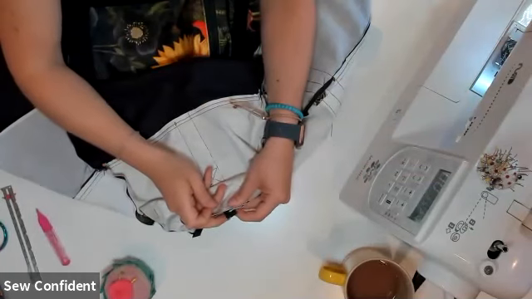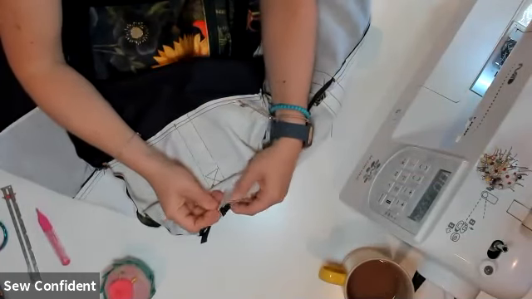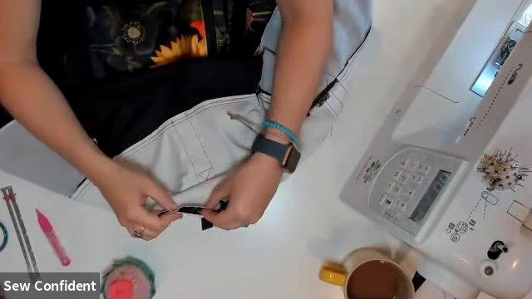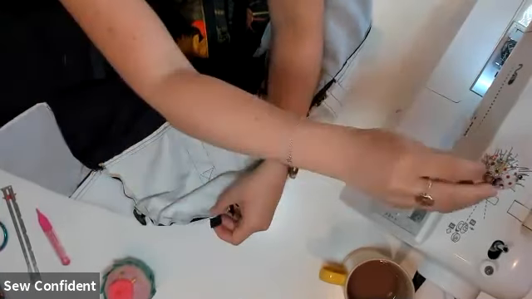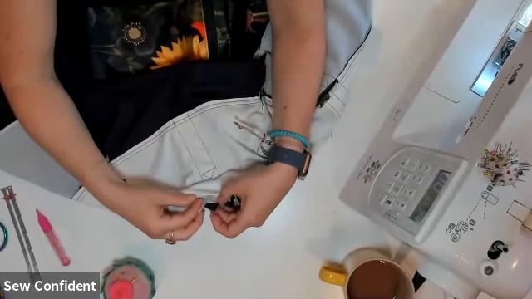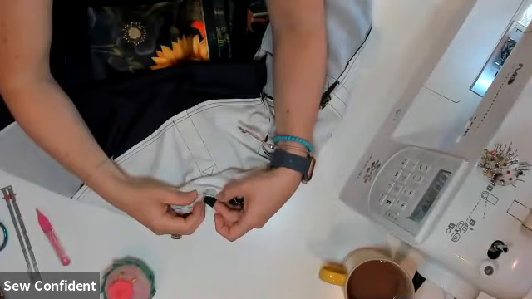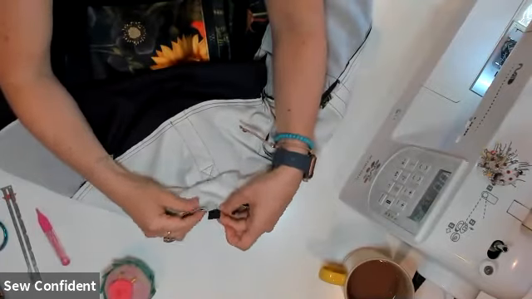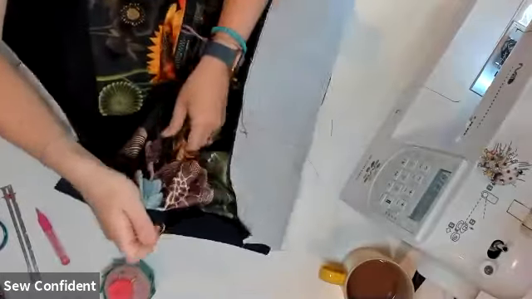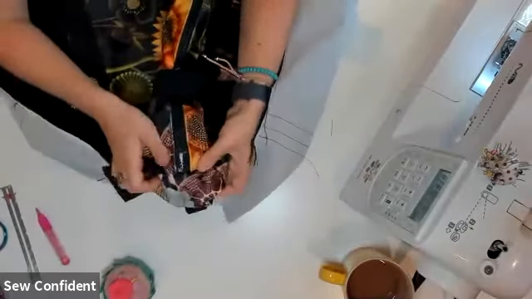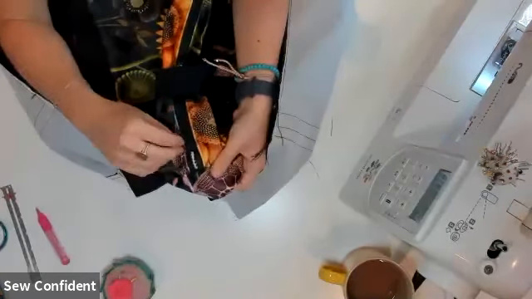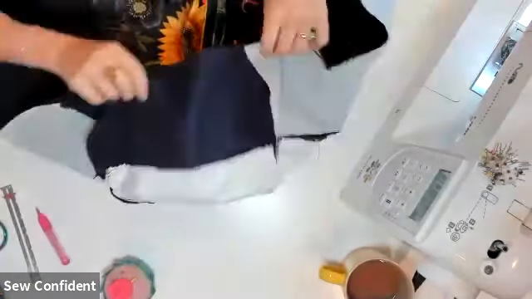But I'm going to pin it in, and then I'm going to close the zip, turn it out to the other side, and just make sure that it looks all right. So that is going to look fine. So I'm just going to go and stitch this in.